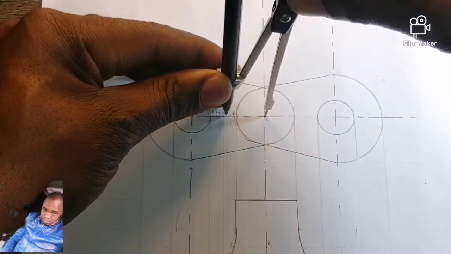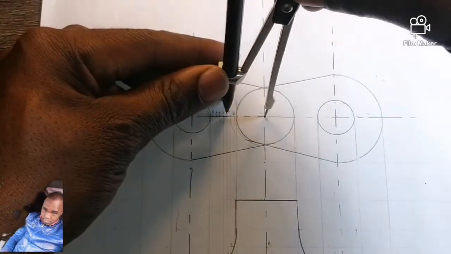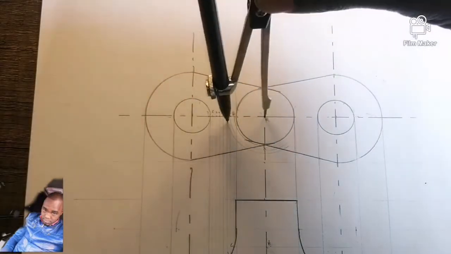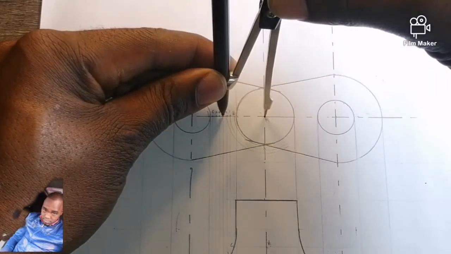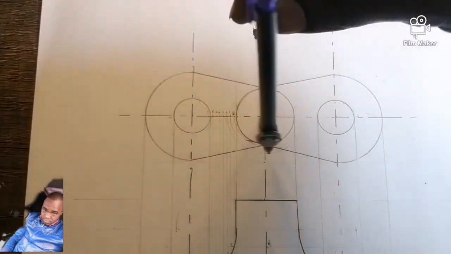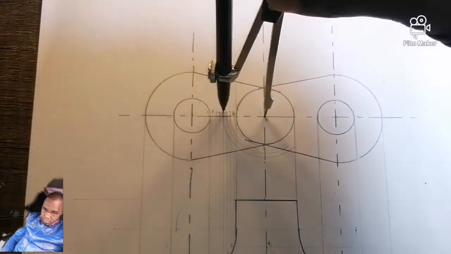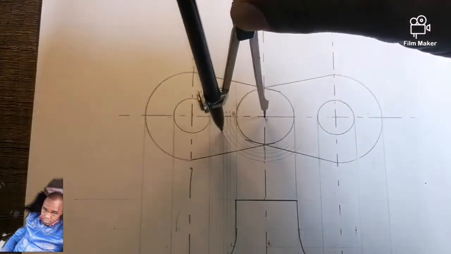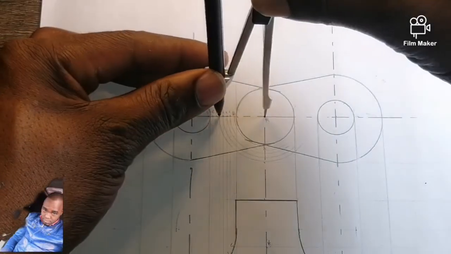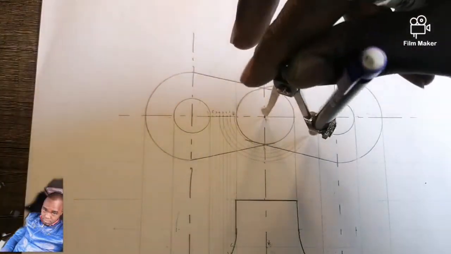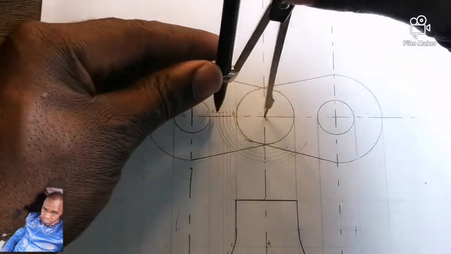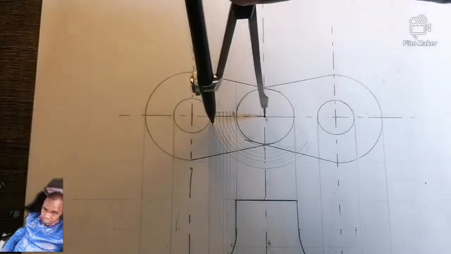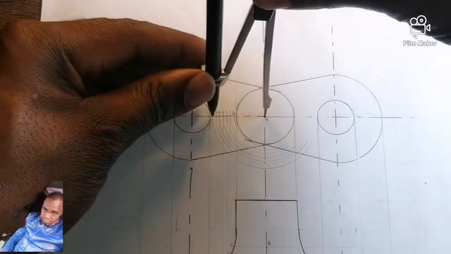Go to 2, accurate. This is 2, feint like this, 3. This is 3, 4, 5, 6, 7.